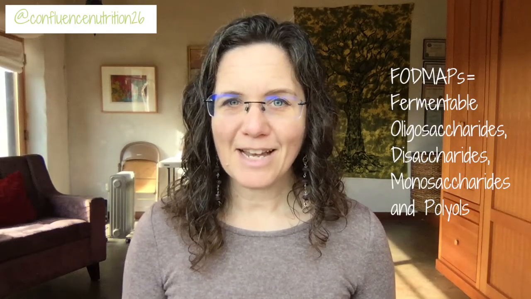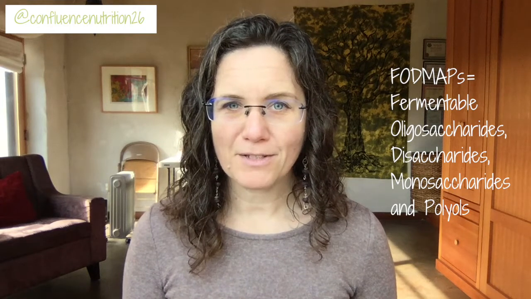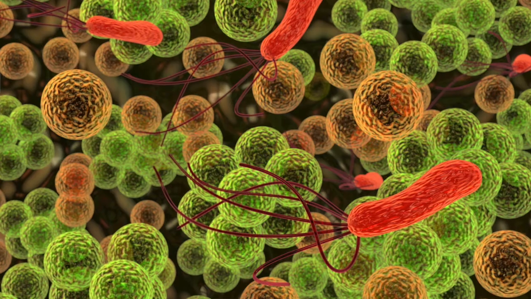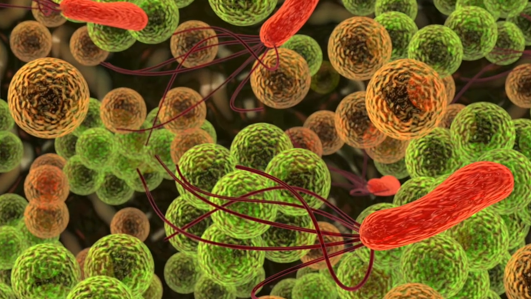what FODMAPs are. FODMAPs is an acronym that stands for fermentable oligosaccharides, disaccharides, monosaccharides, and polyols, which sounds like a bunch of gibberish, but really what it means is that these are different chemical structures of sugars that exist in natural foods, so fruits and vegetables and grains and other foods. And some of these types of fermentable sugars may be feeding your unique community of bacteria in your gut and causing bloating or diarrhea or pain or other kinds of symptoms. So you've done the low FODMAP elimination diet to try and reduce the amount of food for these bacterial players that are causing your symptoms.